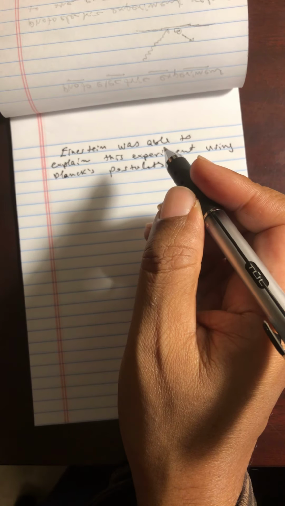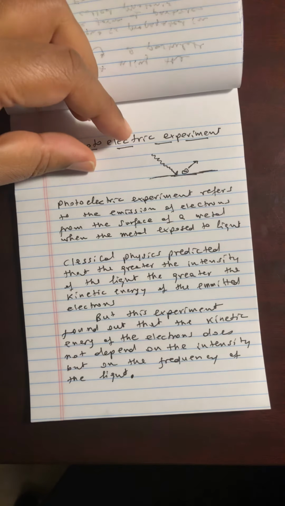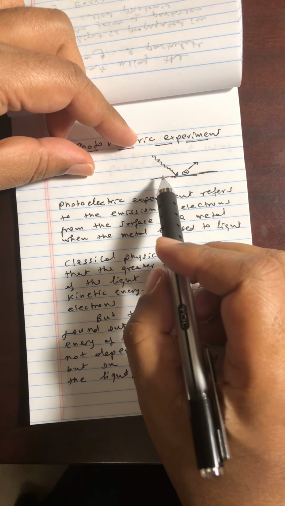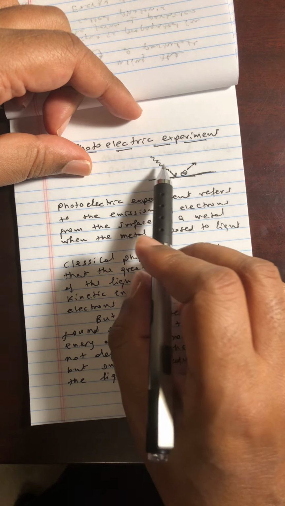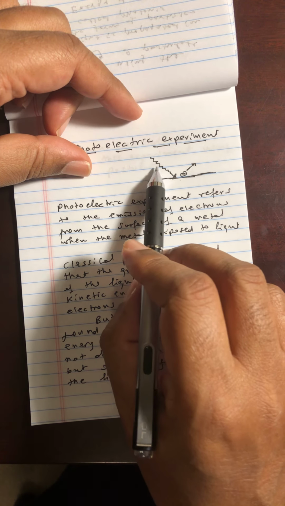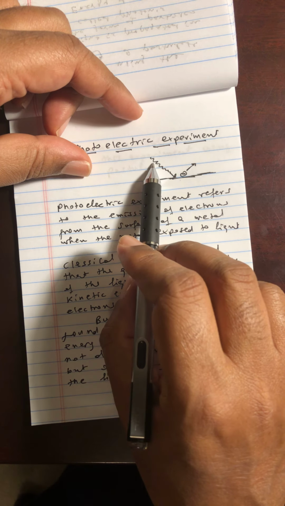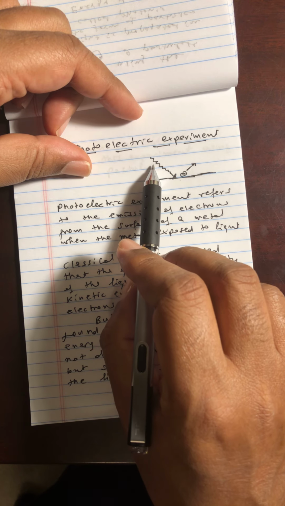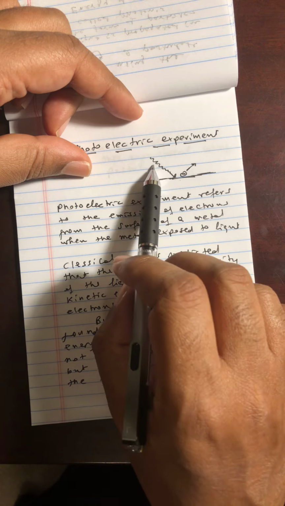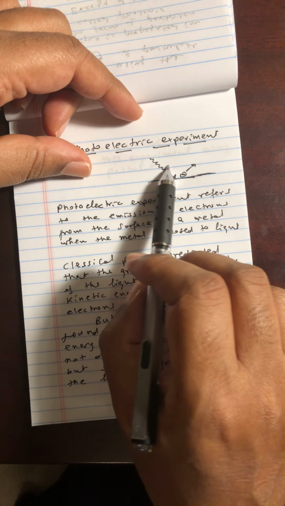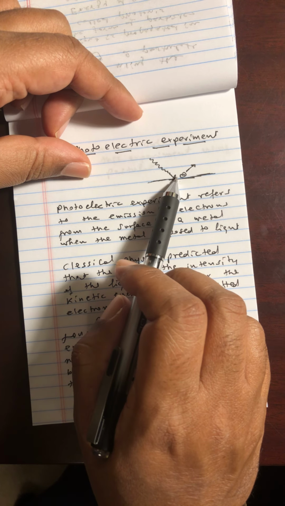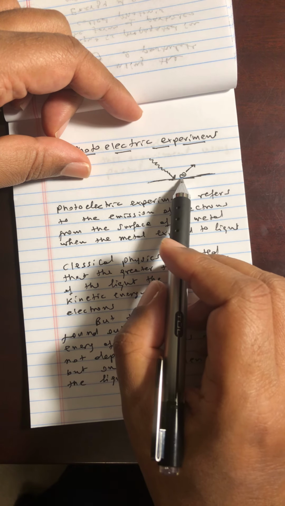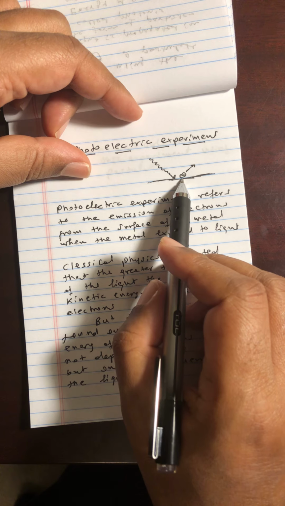Basically what Einstein said was, when this electron is bombarded by high intensity light, let's say, but now according to Planck, high intensity means basically a lot of photons. Even though this surface is being bombarded by a lot of photons, it's only one photon that's going to bombard one electron.